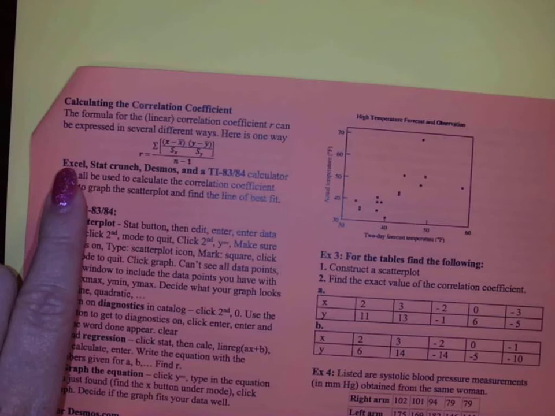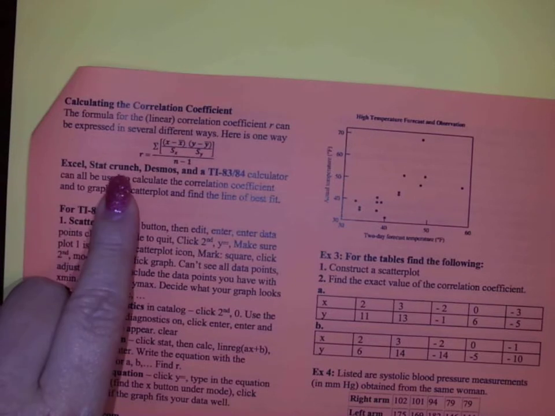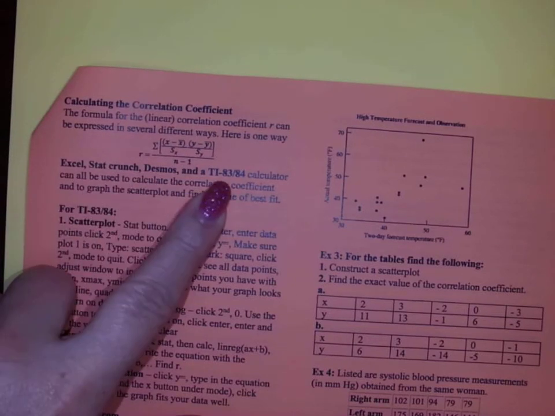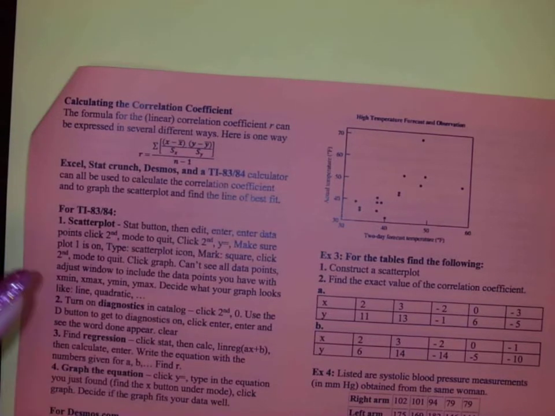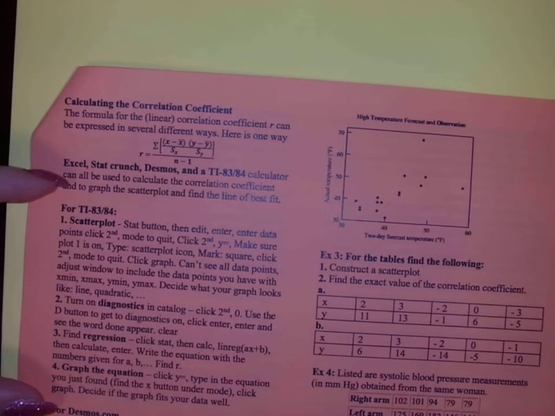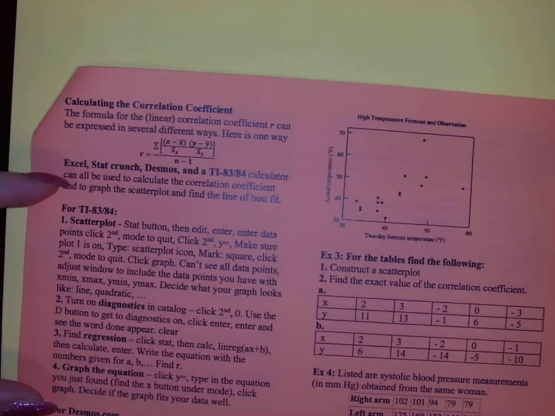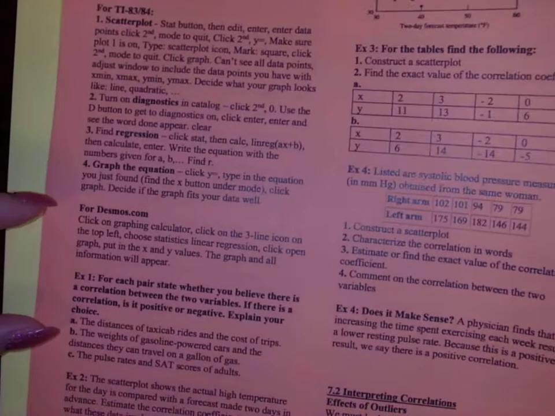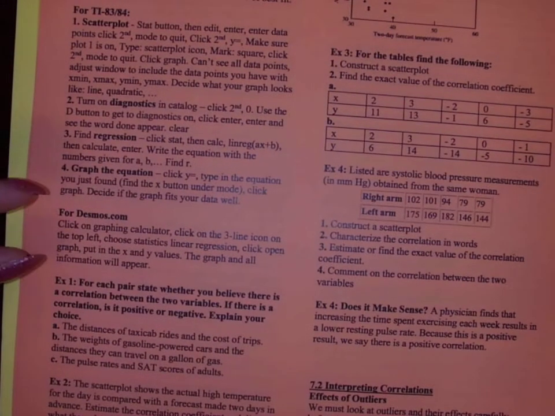So you can use Excel, you can use StatCrunch, Desmos, or a TI-83/84. I've typed out the steps for a TI-83/84 for you, and I'm going to show you how to do that. And I also told you about Desmos.